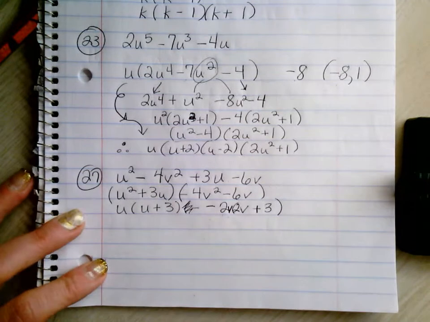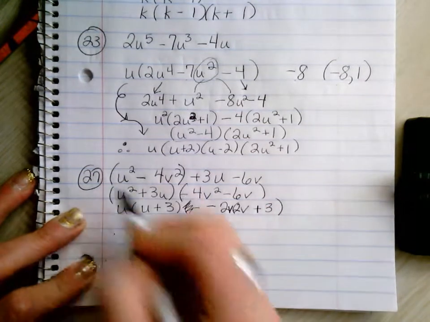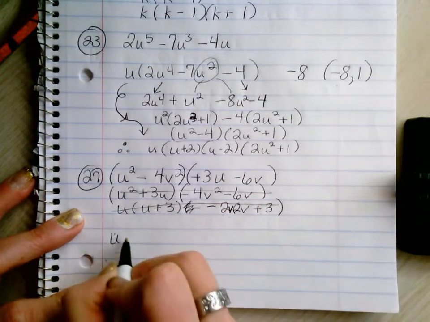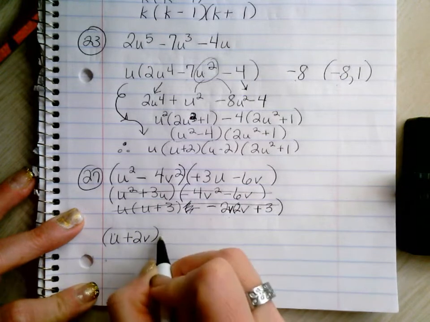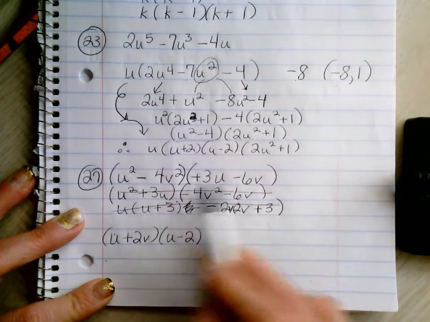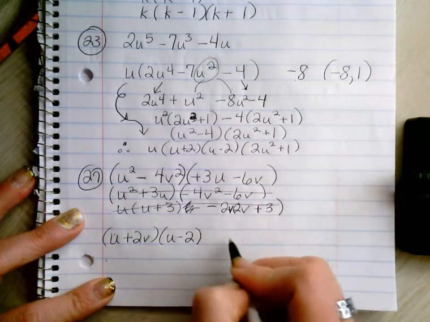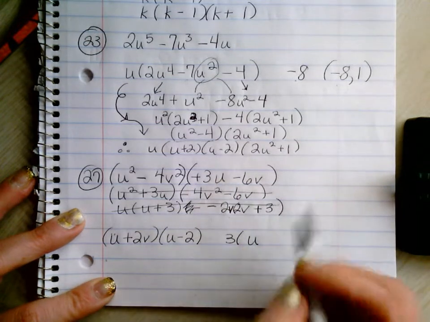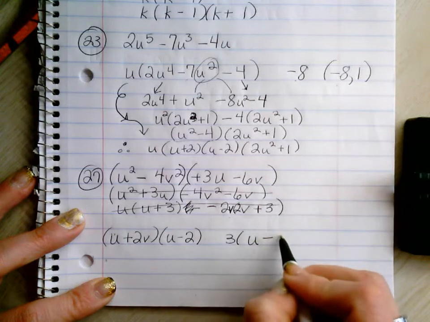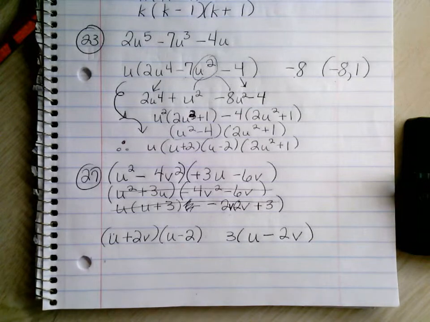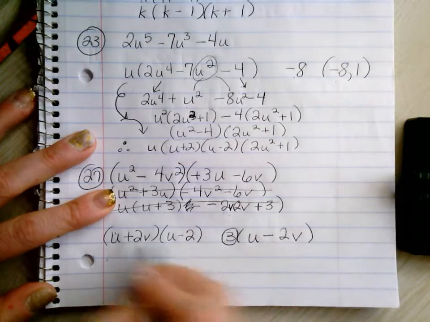This one, I think I see it. I'm going to group these two and make them difference of squares and see what happens with that. So U plus 2V. I think that's correct, because at the end you're supposed to have U minus 2V. Over here, I'm going to pull out a 3. There we go. U minus 2V. Awesome. Okay. So, if you just group them as they sit, you end up finding that this and this both share this factor.